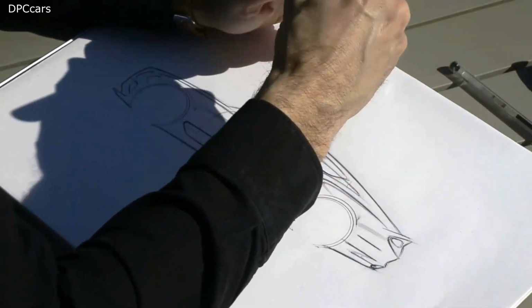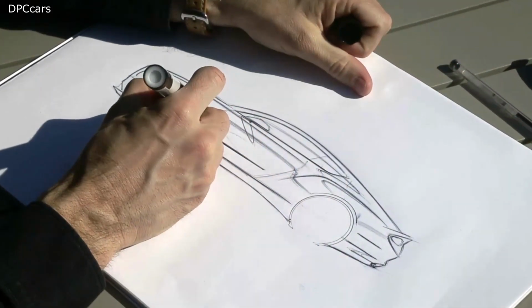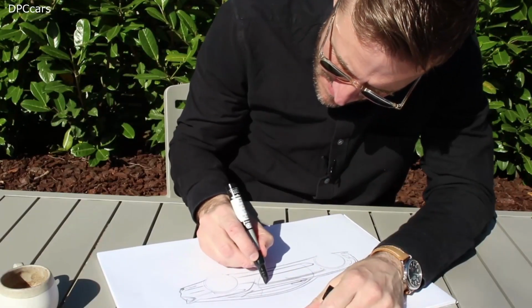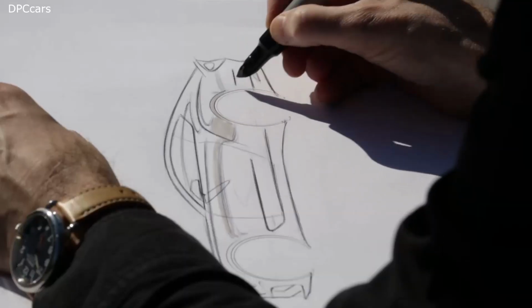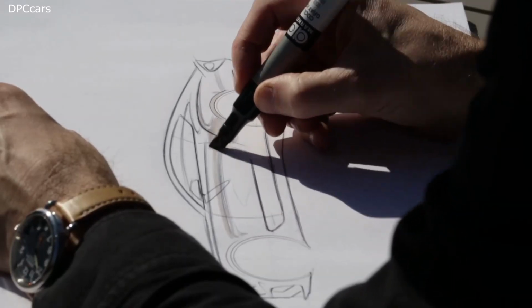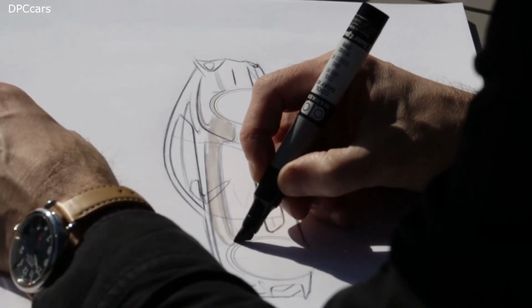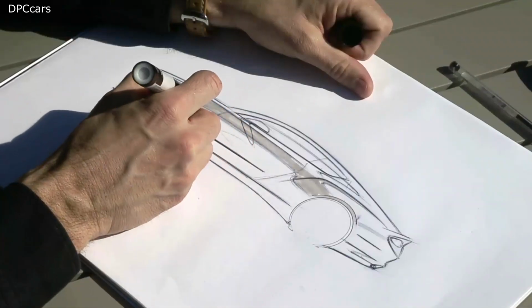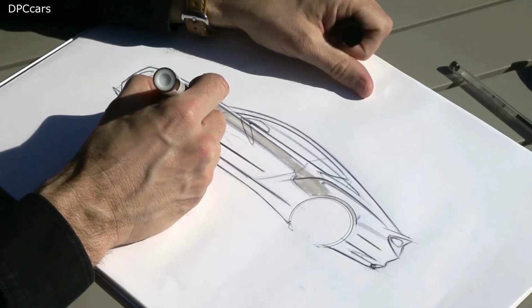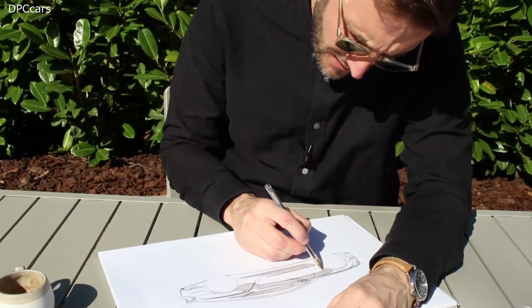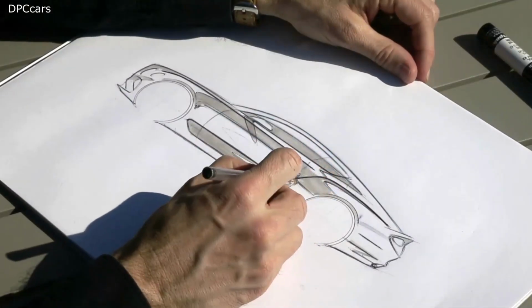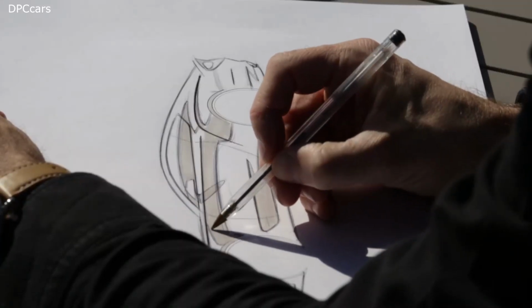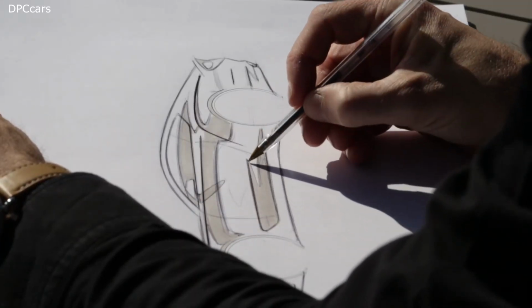So I'm going to start adding a little bit of colour at this point. So I've just put some colour on top of the highlighting in this window reflection as well. But you can put the colour any way you want.